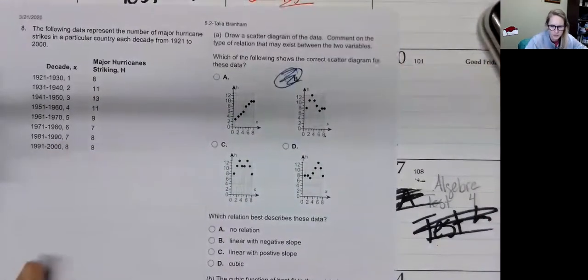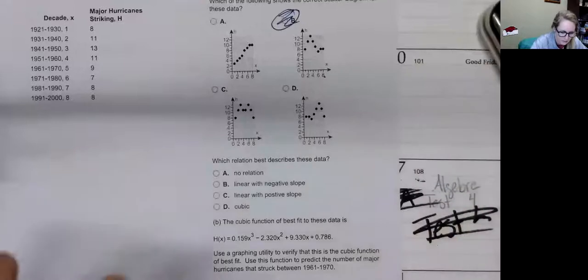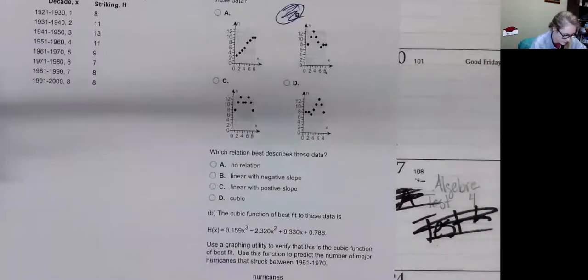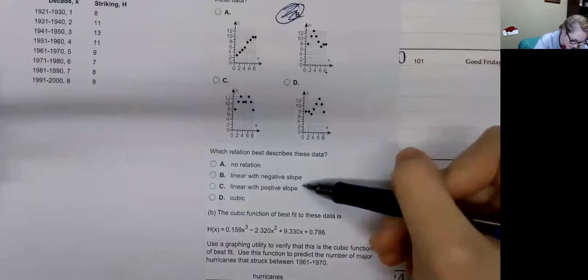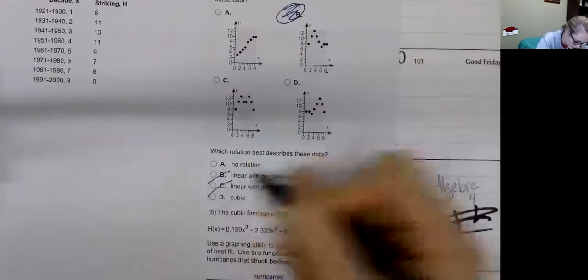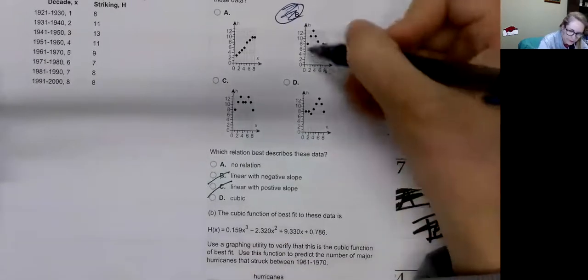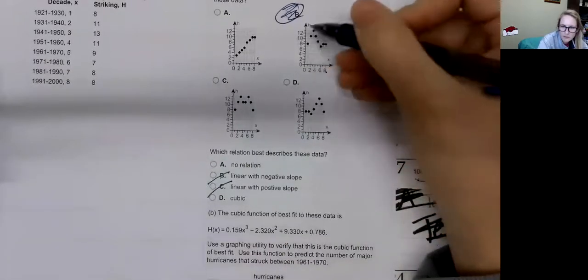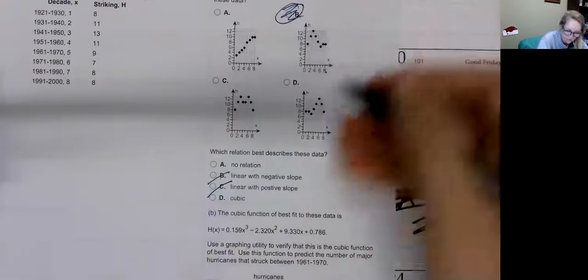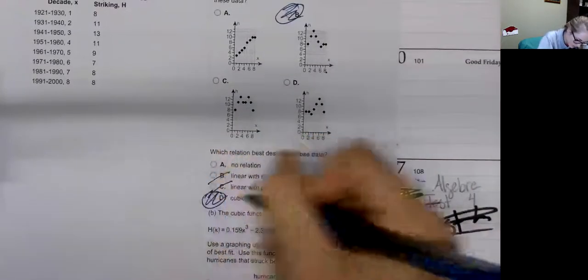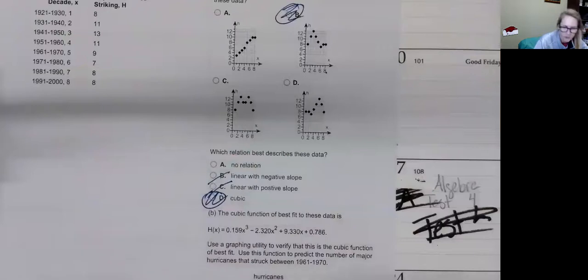Which relation best describes these data? Thinking of our graphs from the previous chapter. Is it linear? No, it's not a straight line, so it's neither of these. Is it cubic, or does it have no relation? It looks like it's following the line of a cubic curve, so this one is actually cubic. No relation is just your crazy scatter plot where nothing goes together.